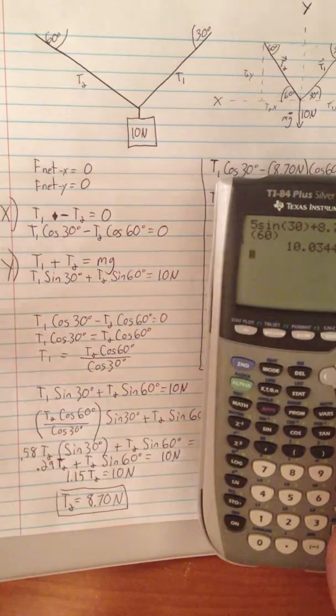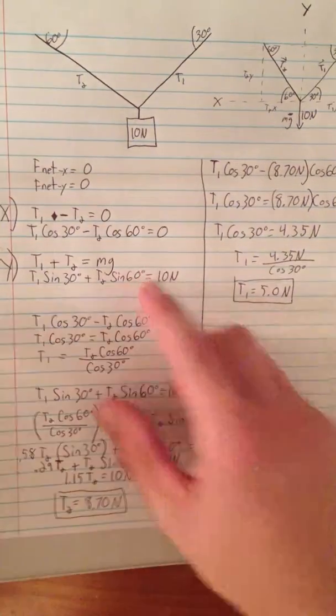So after you do this, you know that both your numbers are congruent to these, and you know that your answer is correct.